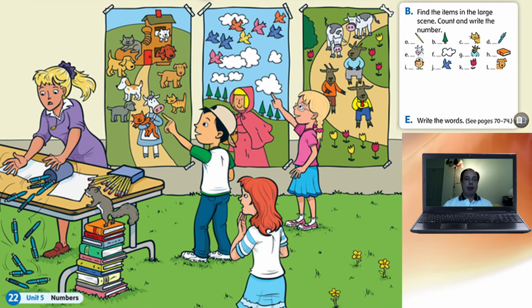Okay, let's look at today's homework. I want you to do exercise B on page 22. And that is, you look at the big picture and you count the items. So you have to look for the pencils and you count all the pencils and then you write the number.